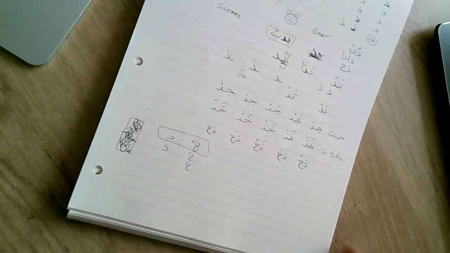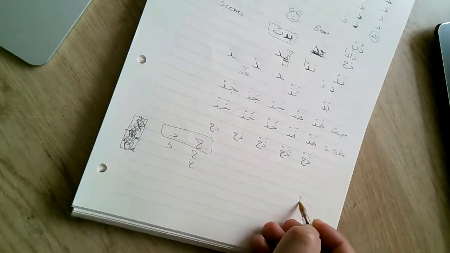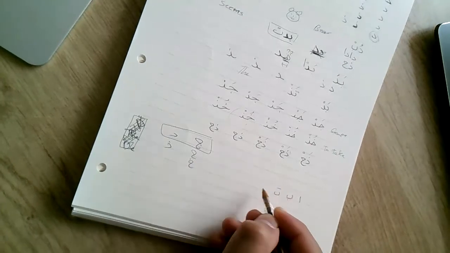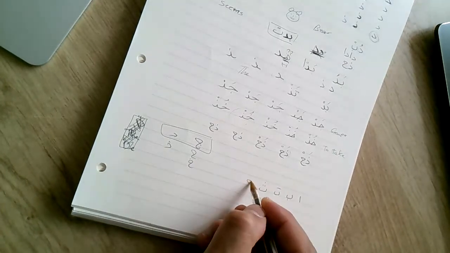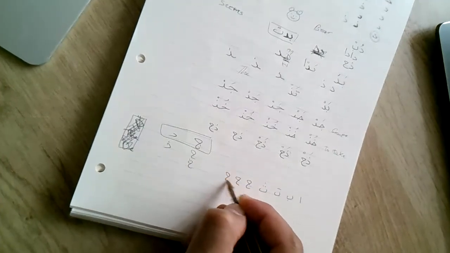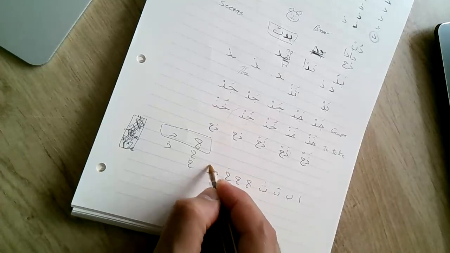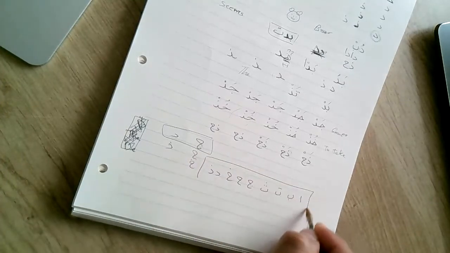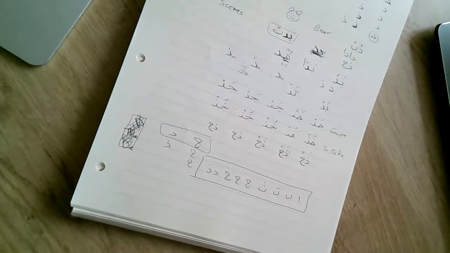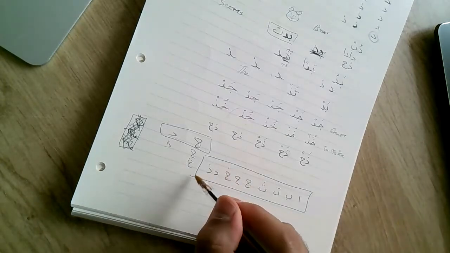Please, brothers and sisters, practice the letters. Now we have Alif, Ba, Ta, Tha, Jeem, Ha, Kha, Dal, and Dhal. These are nine until now.